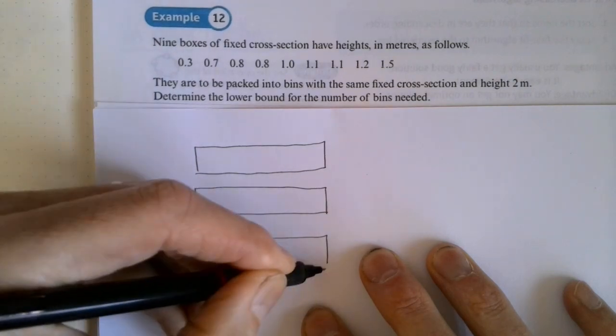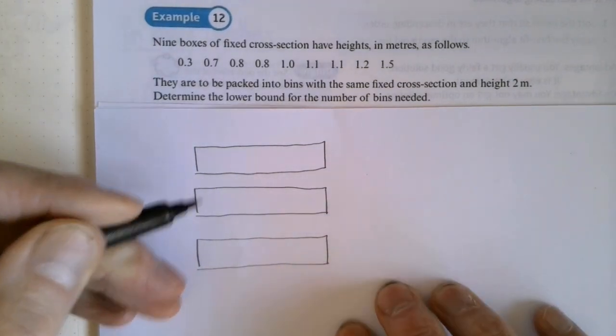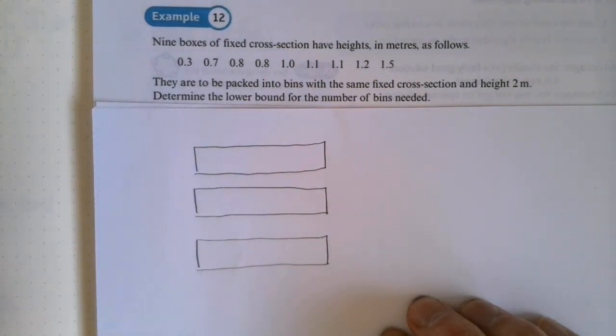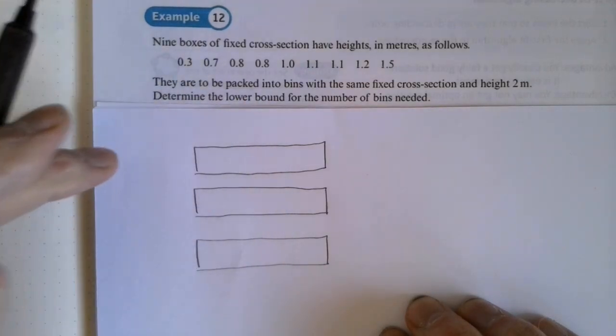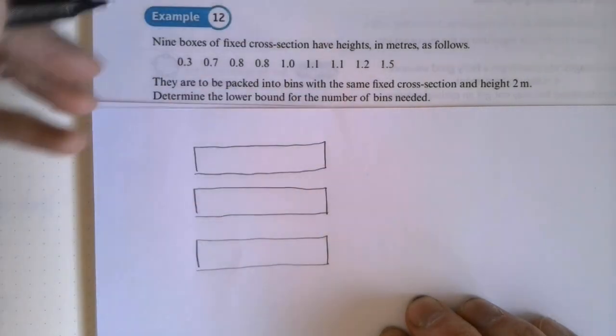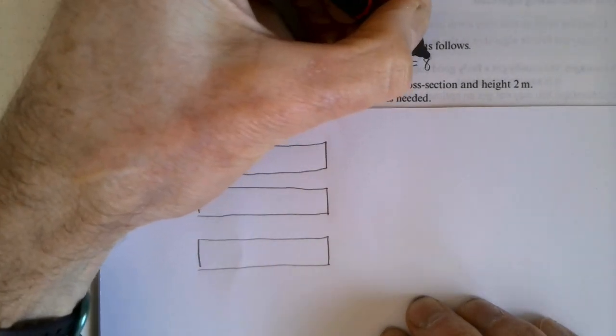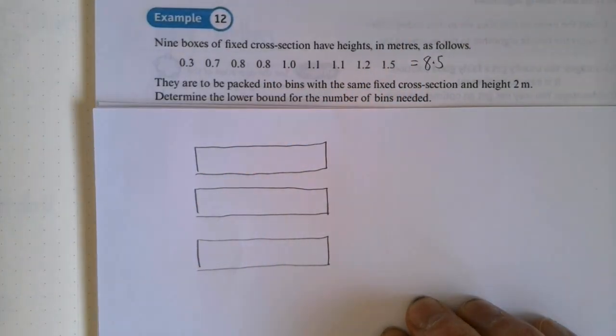Now the first thing we can do is work out our theoretical minimum number of bins, or number of containers, which is referred to as a lower bound. I've done this for you already: if I add those lengths up, I get 8.5.